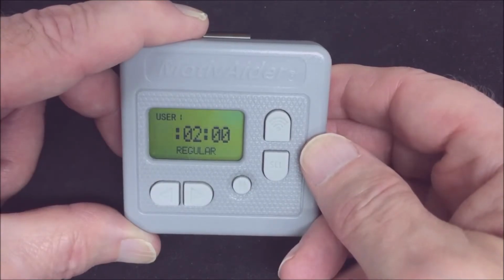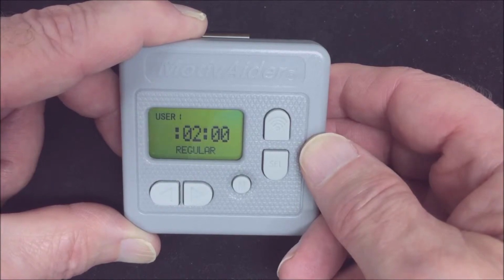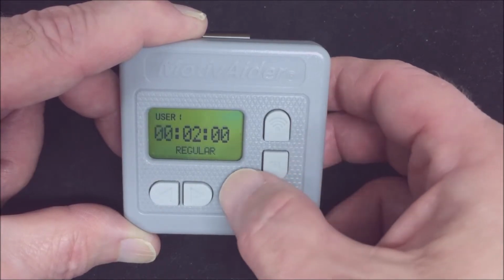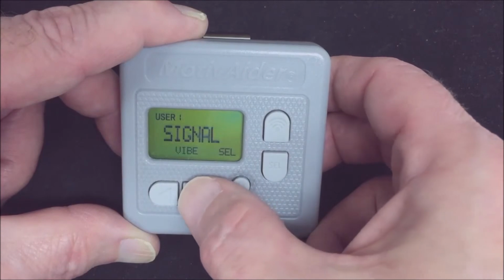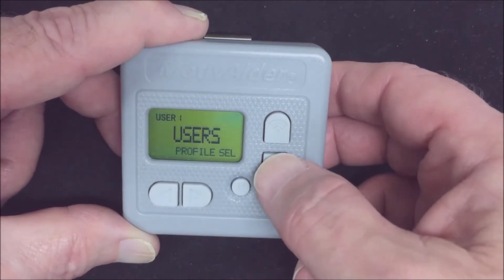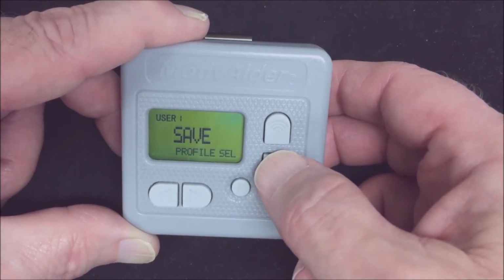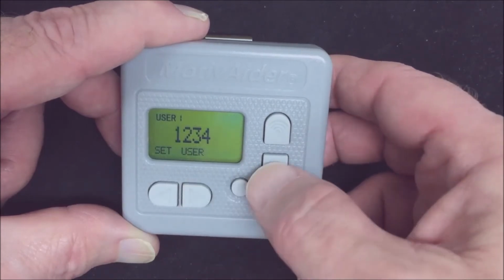Now I'll go to the Users menu and save all currently active settings, including the new time interval, as User Profile 2. Save. 2.